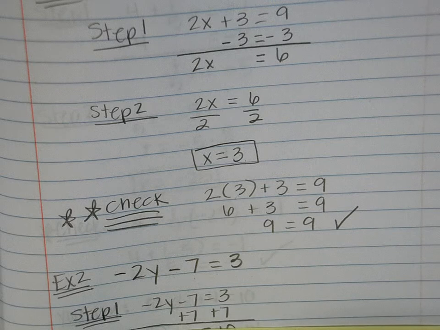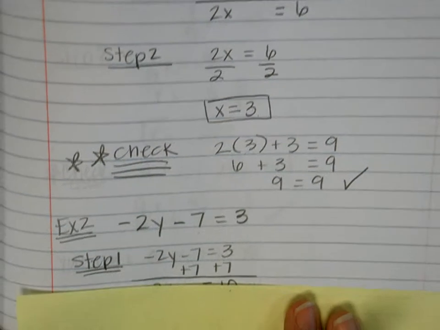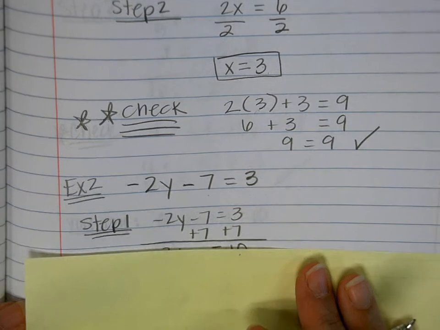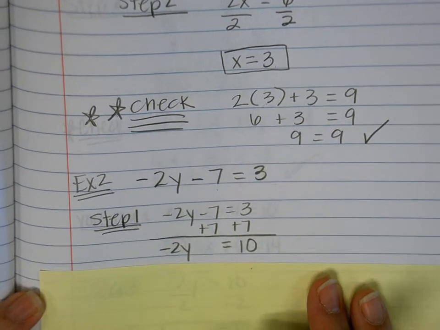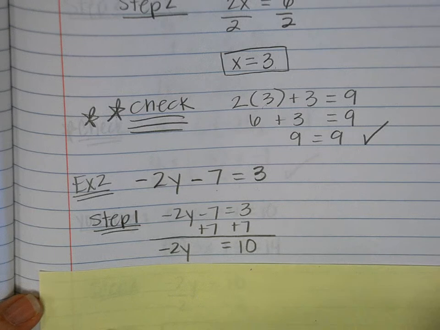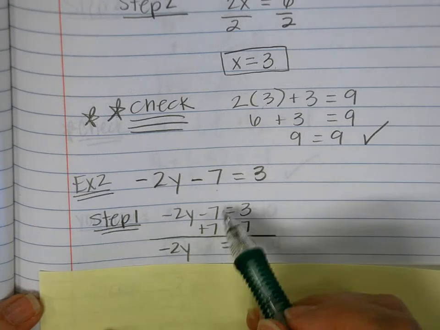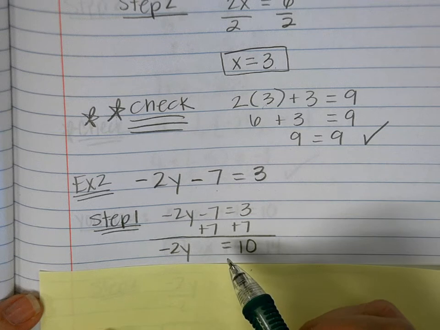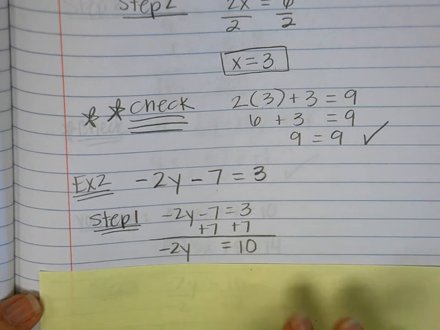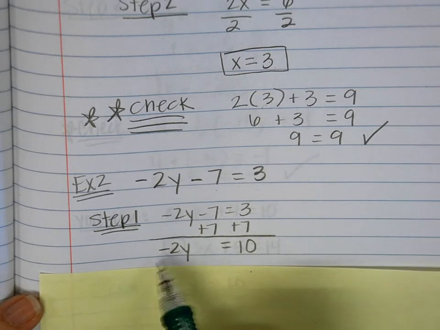I'm writing out the steps in detail for you right now, but when you guys get good, you don't have to write like step 1 and do all this stuff. It's going to be a lot faster. Okay? So then you add 7 to both sides. What's happening when I add 7 to the left side? What's that making? 0, right? So I don't need to write the 0. Do you guys understand that? Okay. And now I have negative 2y equals 10.